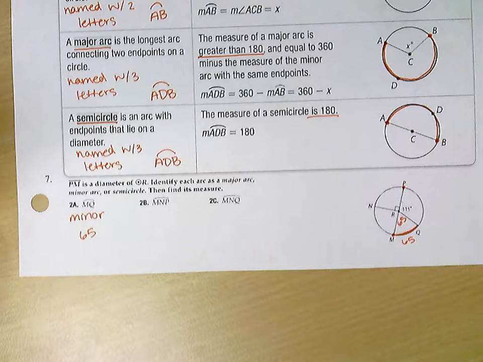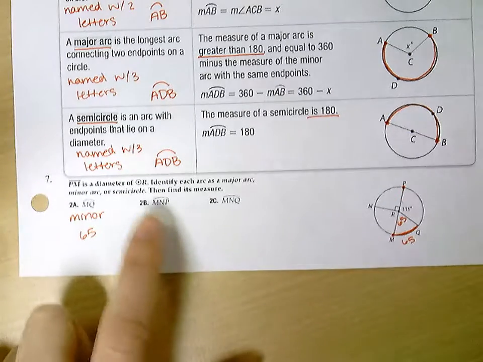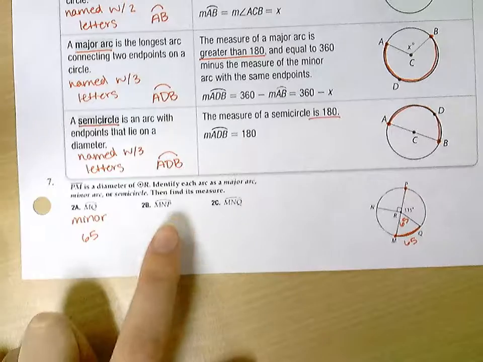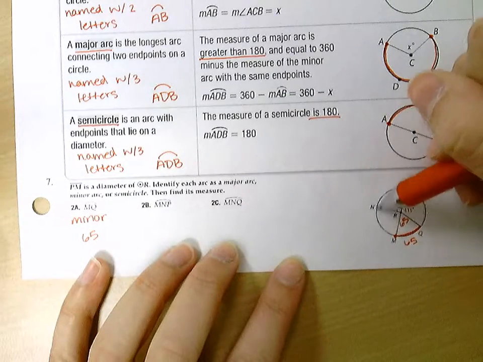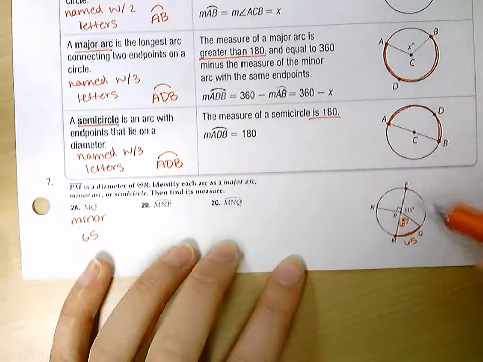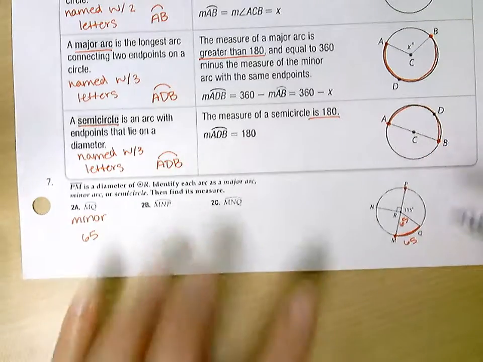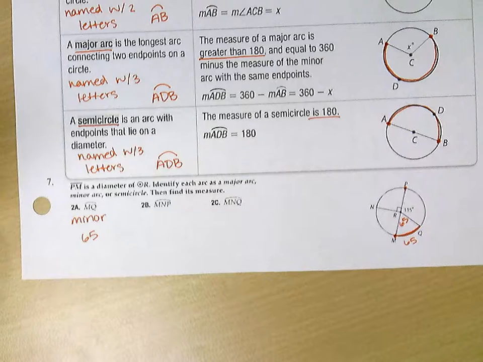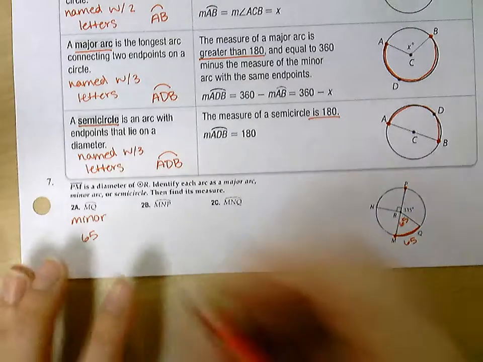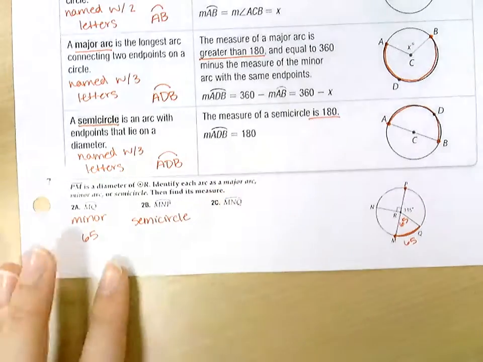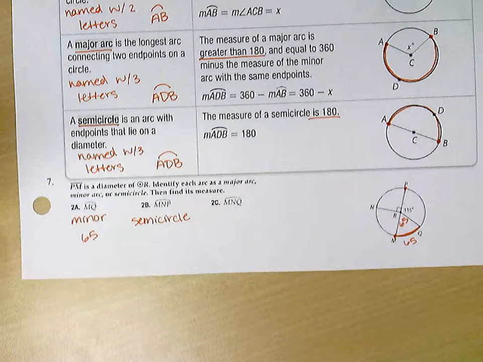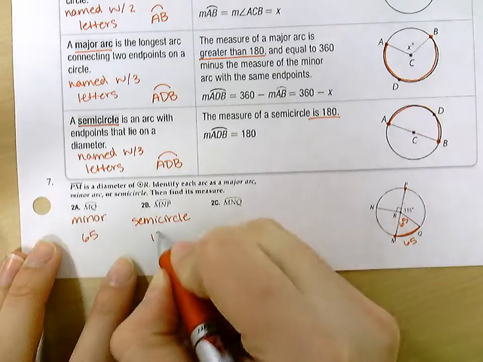Next we want to look at 2B. That arc is MNP. Again, it goes in order, so I'm going to start at M, go to N, and then to P. Well, that arc is made up of that diameter, so what does that have to be? It is a semicircle. What does the semicircle have to equal? 180.